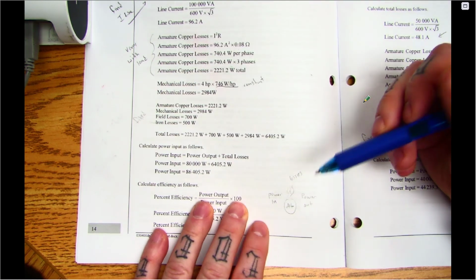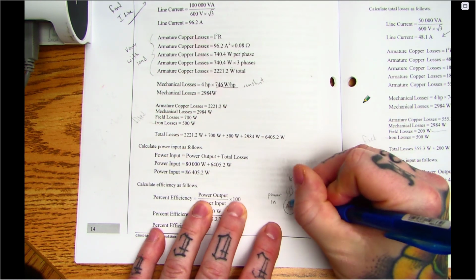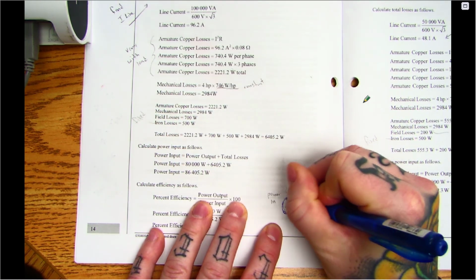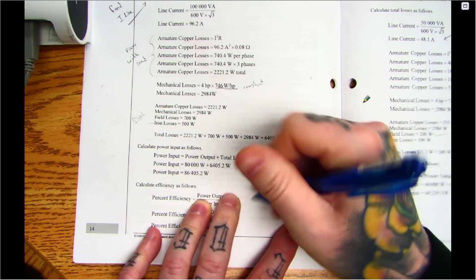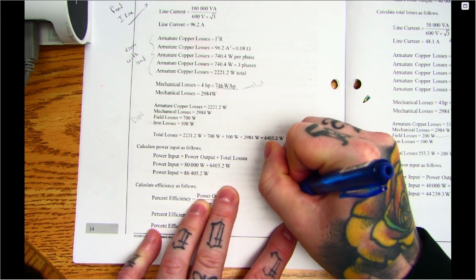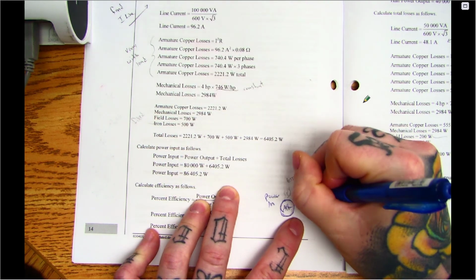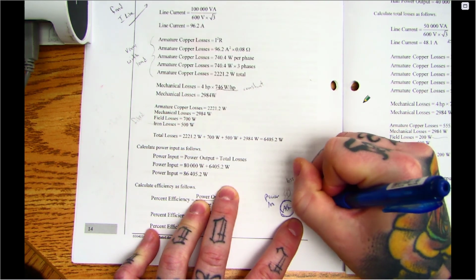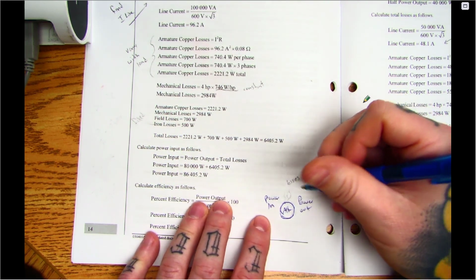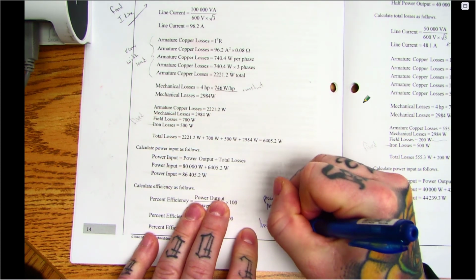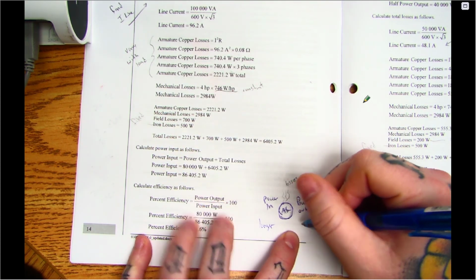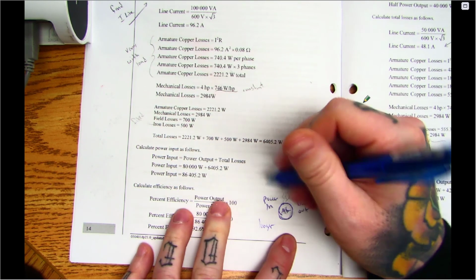So kind of the way I look at it is I have this machine, okay, just draw it in pen here, this alternator. I have power going into it, and then I have power coming out of it. Okay, and the power in is larger than the power out. And that's because I have losses.